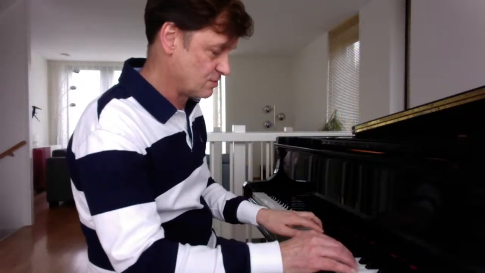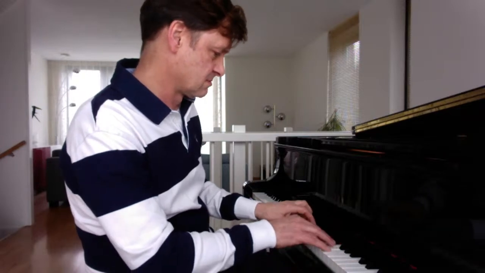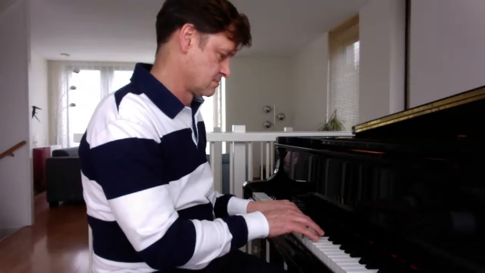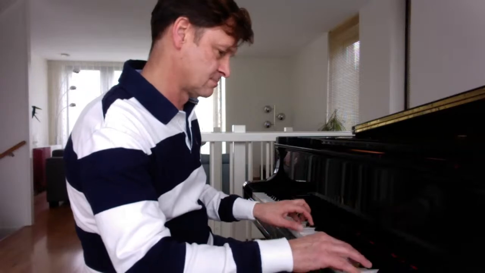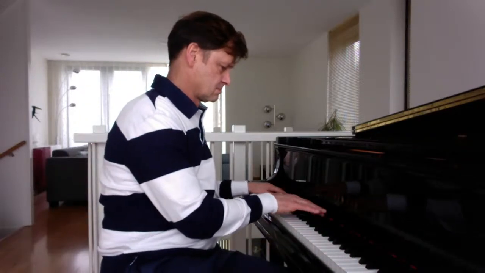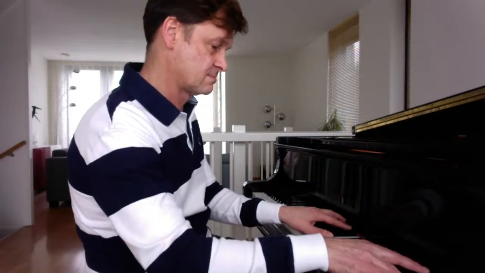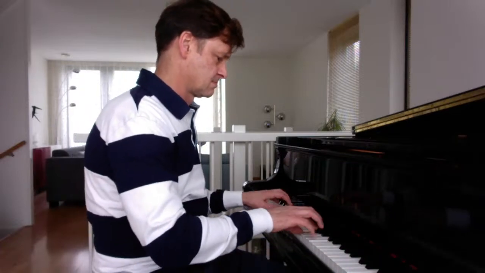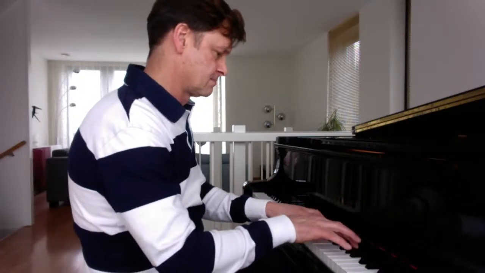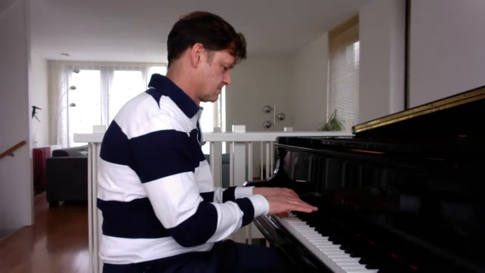Maybe you can even add the note back. Yeah. So if you do that as an exercise. And then it's a nice exercise also for the left hand, maybe.